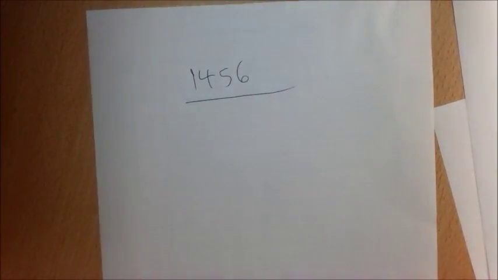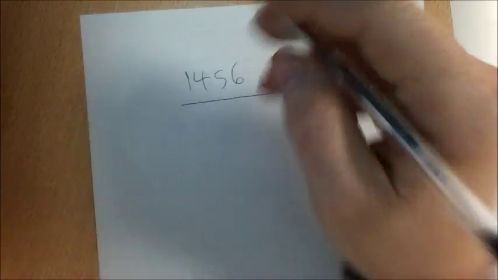Comment 1456 basically points out that you mixed up similarity and congruence. So I'll just remind you what they are.